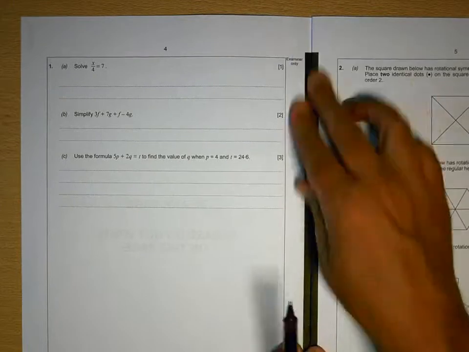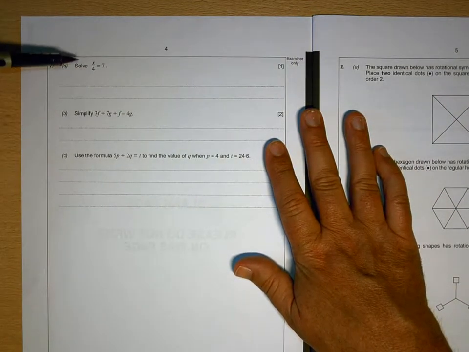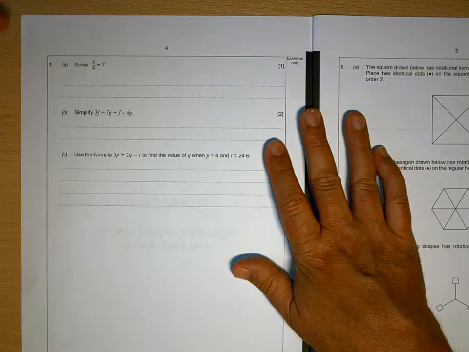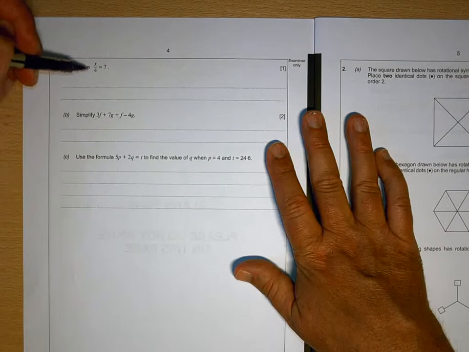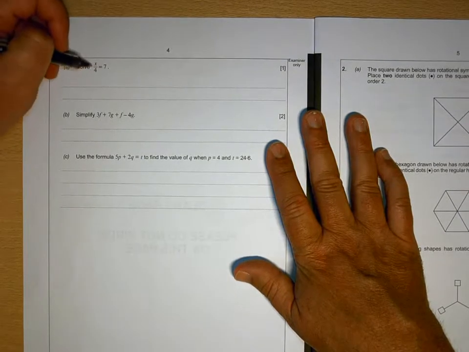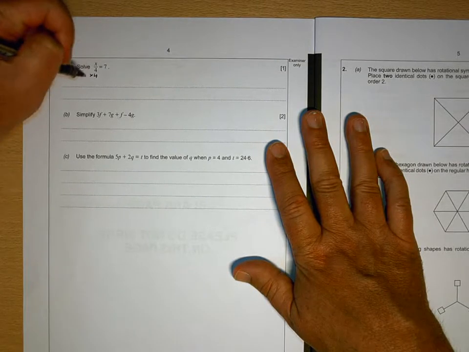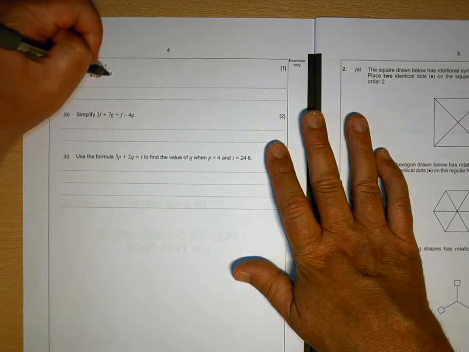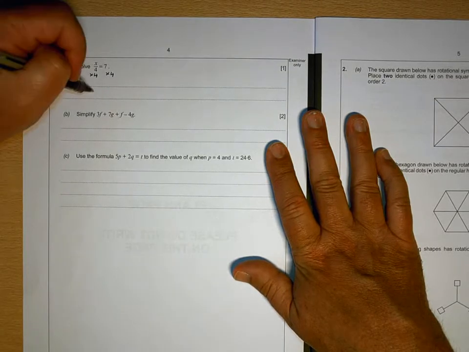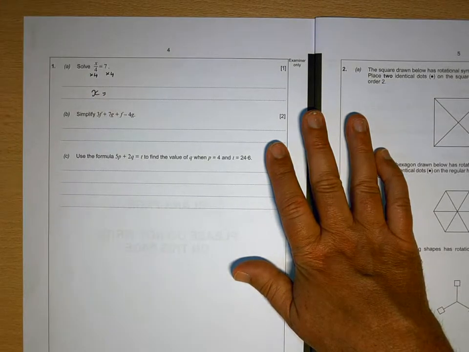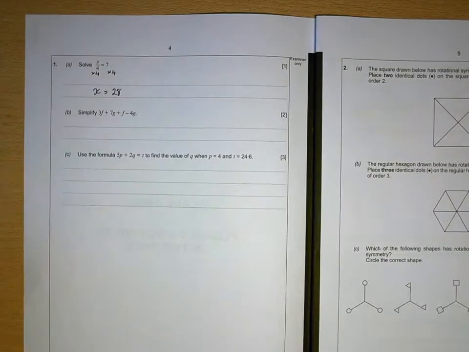Okay, question one, a little bit of algebra to get us going. So in order to solve that, we need to get the x on its own. To get the x on its own, I have to undo the divide by 4. To undo a divide by 4, I have to multiply by 4. And whatever I do to one side, I have to do to the other side as well. So by multiplying that side by 4 gives me x on its own. Multiplying that side by 4, 7 4s are 28.